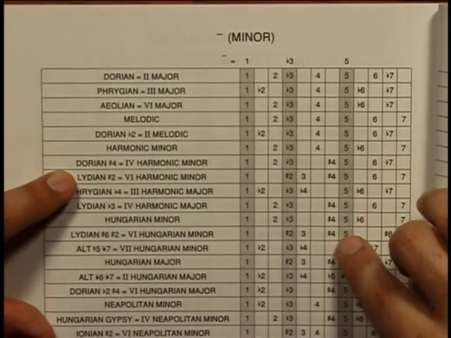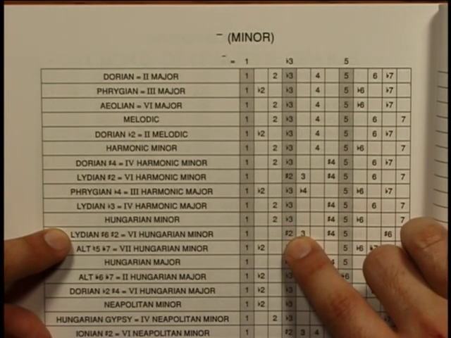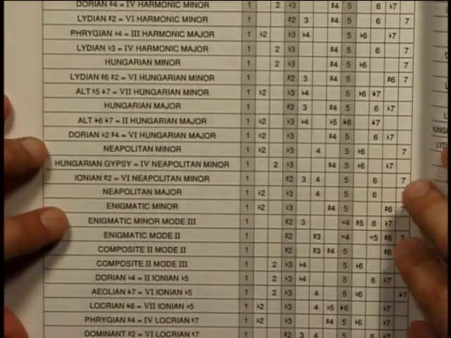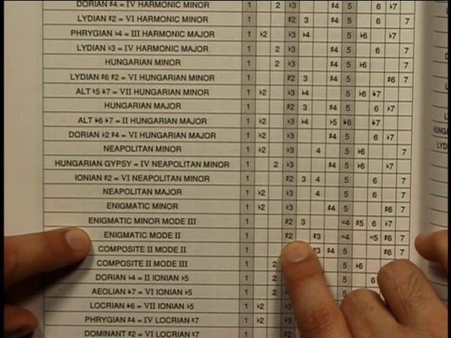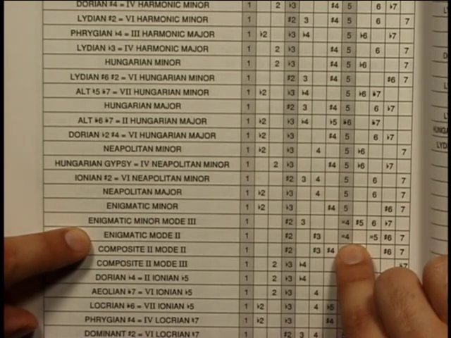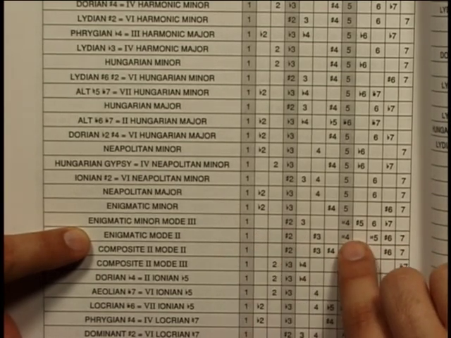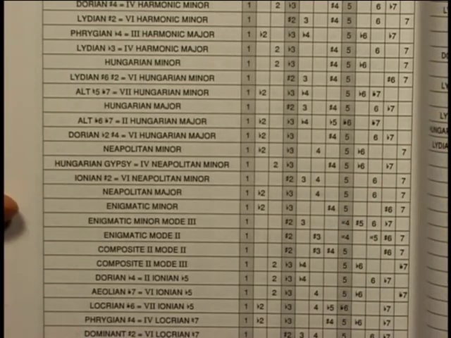Once again, we see that in the Lydian sharp 6 sharp 2, which is a 6th mode of the Hungarian minor. Sharp 2 is the same as a flat 3. We see that down here in the enigmatic mode 2. Sharp 2 is the same as a flat 3, and a double sharp 4 is the same as a 5, which gives us the equivalent of 1, flat 3, 5, in other words, the minor chord. So, studying this section, you will quickly and easily see the scale chord compatibility, and it will become very clear to you.